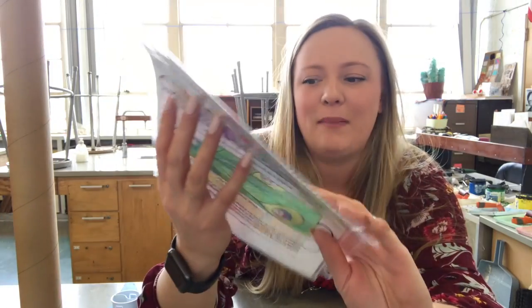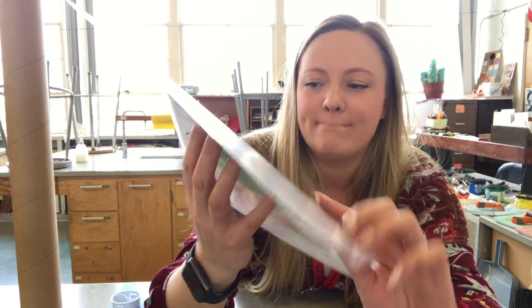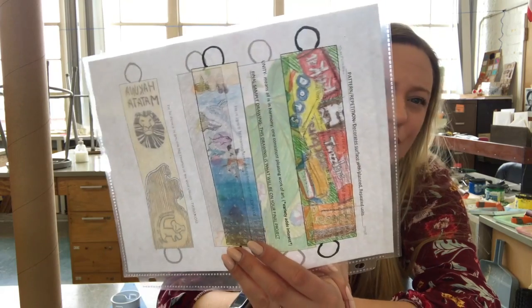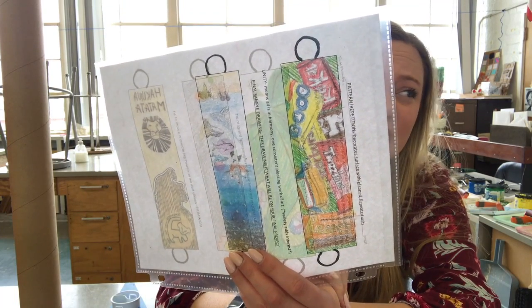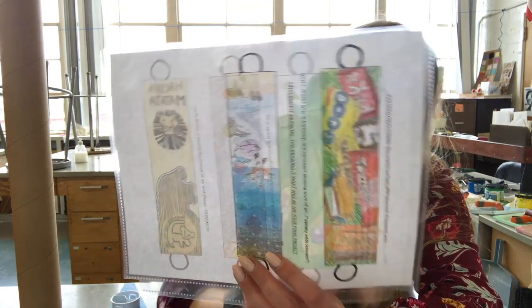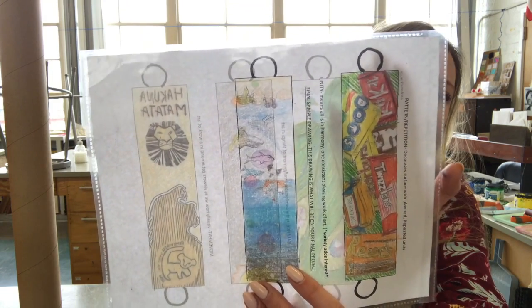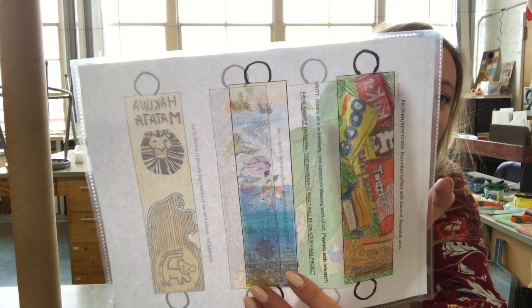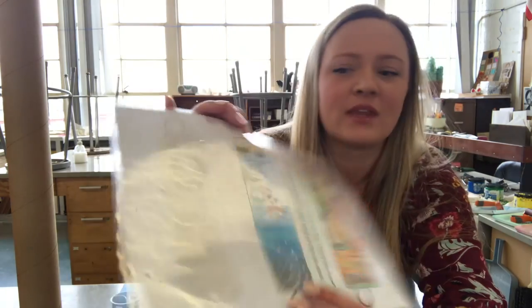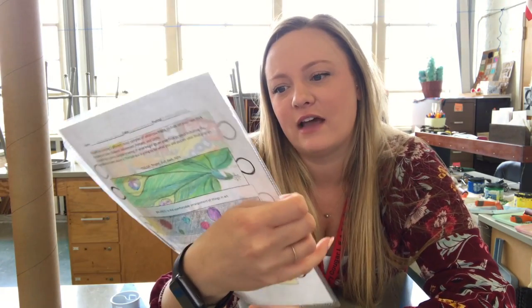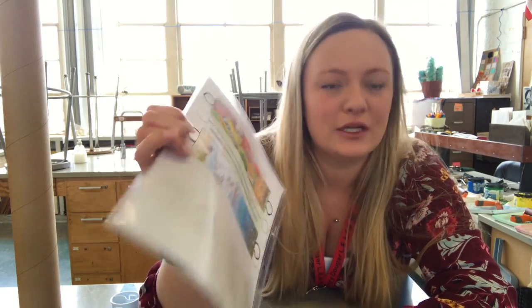The next word is pattern. Pattern can be something as simple as star, heart, star, heart, star, heart, or it can be something that's repeated over and over again, like putting in all your favorite candies, as in that example there. And then the last one says final sampling drawing. This is what's going to be on your final project.